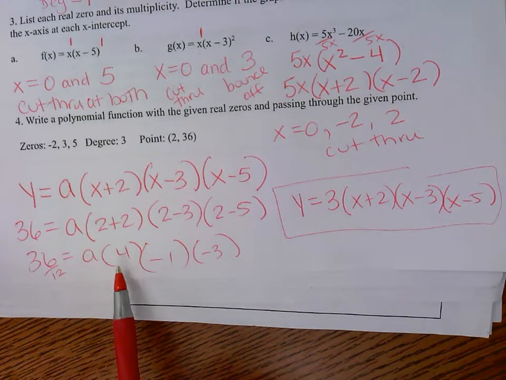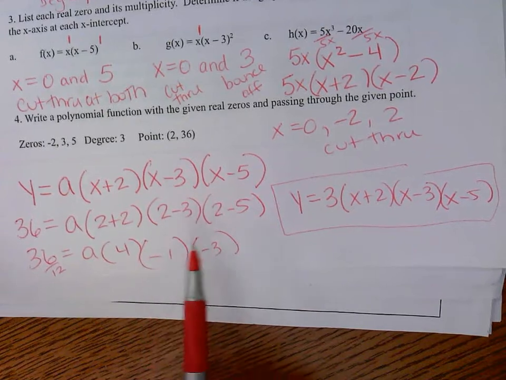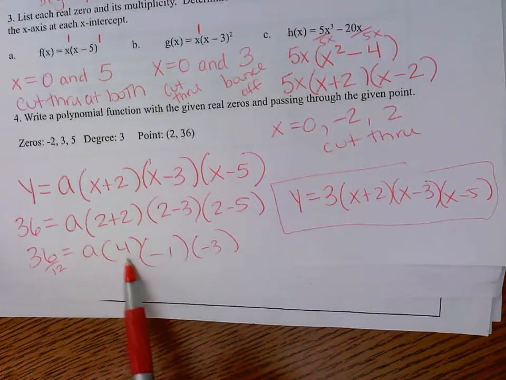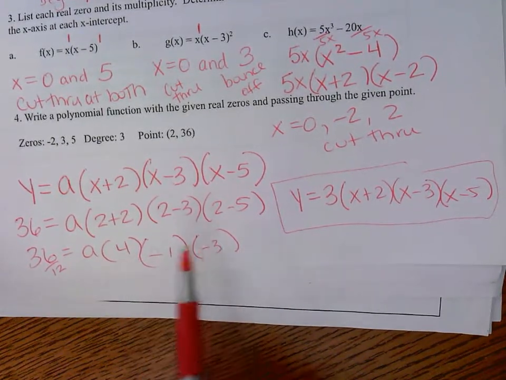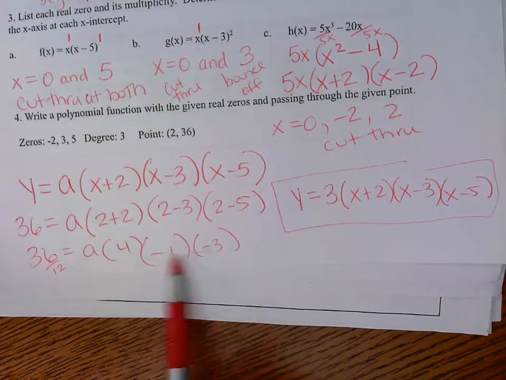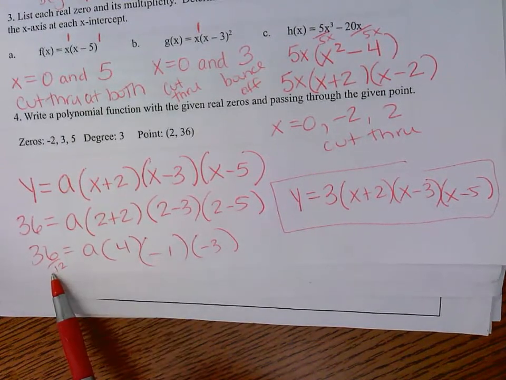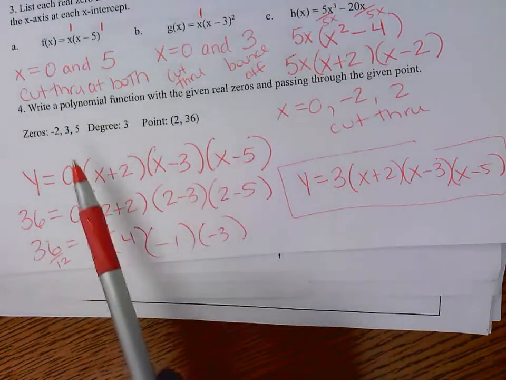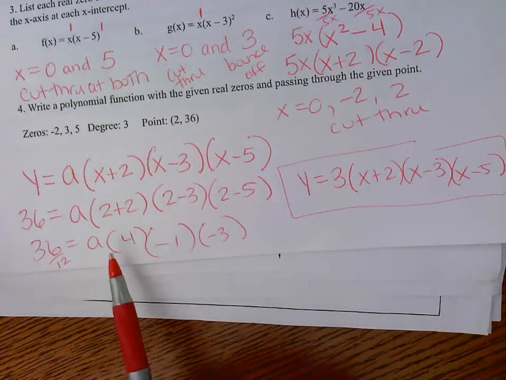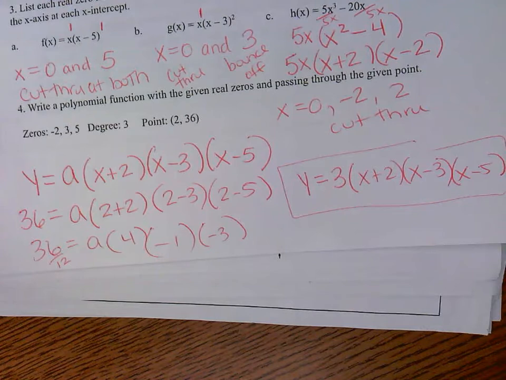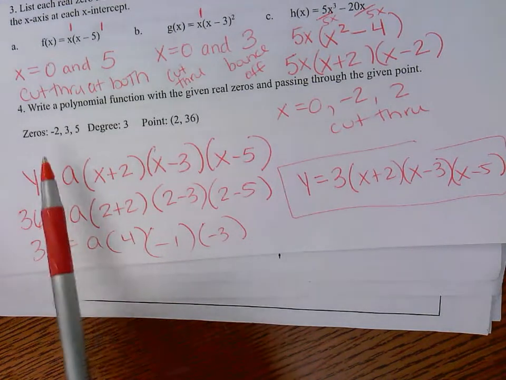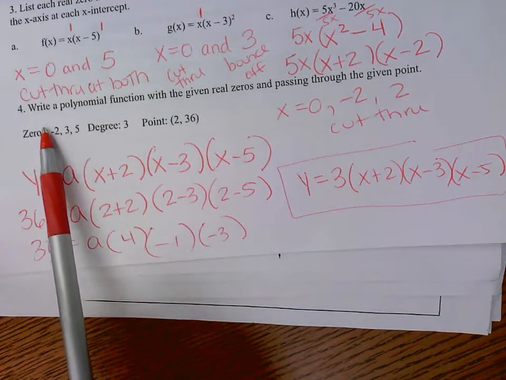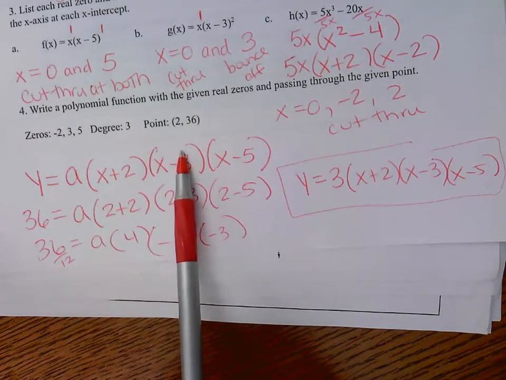So I did 4 times negative 1 times negative 3. I multiplied those three numbers together. That's positive 12 because two negatives. And then I divided 12 to the other side to get a by itself. I think maybe in Algebra 2 you were exposed to this process but didn't really practice it much. But the big takeaway is that the zeros create the factors, right?